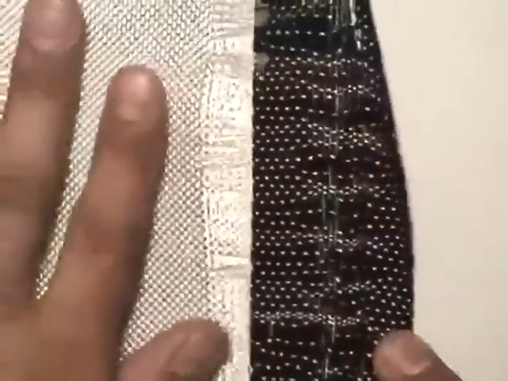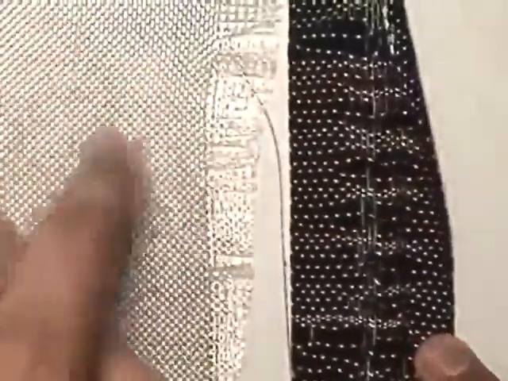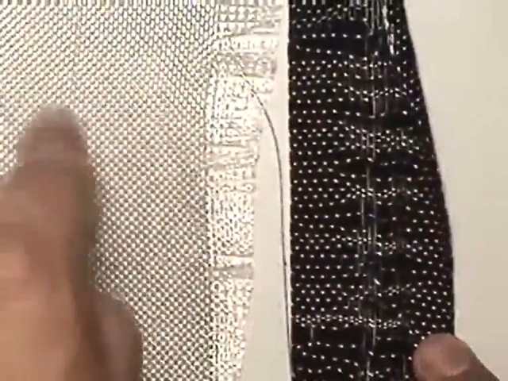So this one here is going to give you strength in multiple directions, because 50% of the fiber is going this way and 50% is going this way. This one's going to give you strength just in one direction. And this here is the braid.